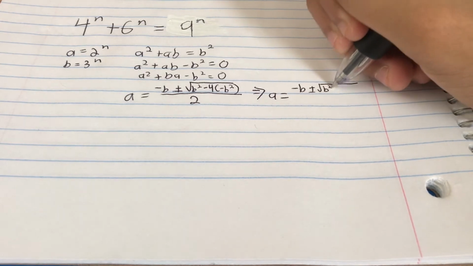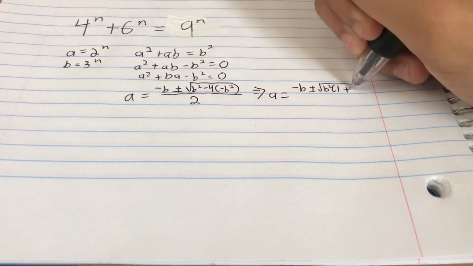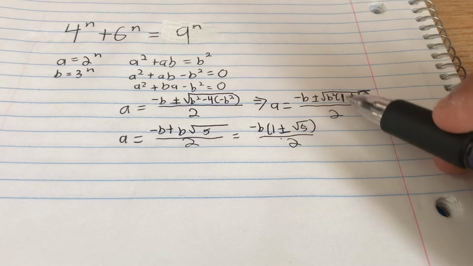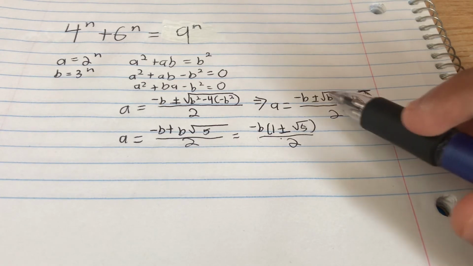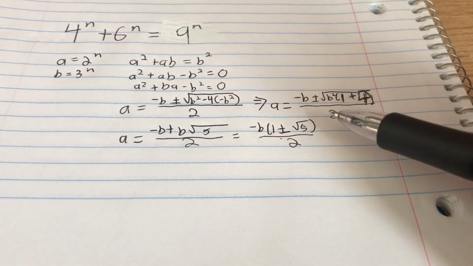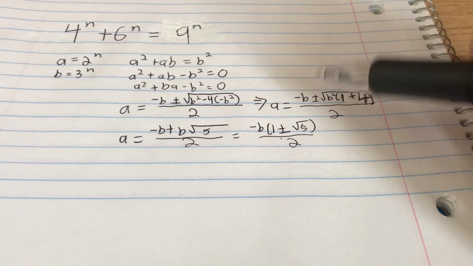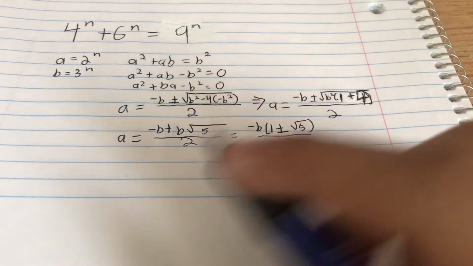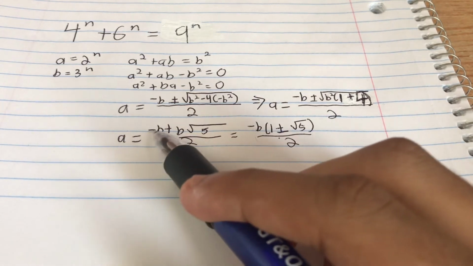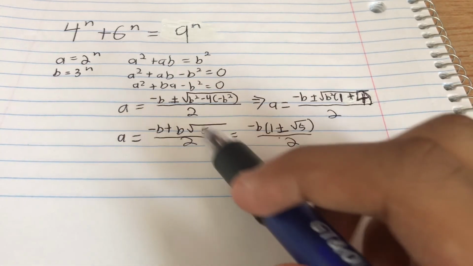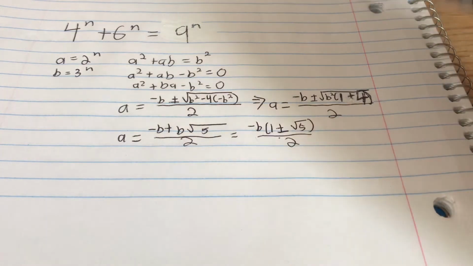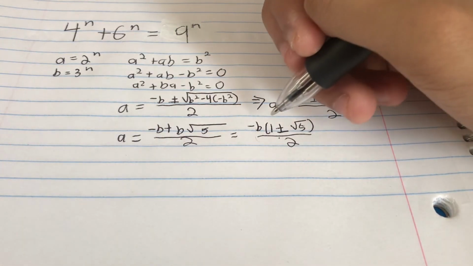So we get b squared times 1 plus 4, and that's just 5. Now we can factor the b squared out of the square root, so it becomes just b and comes outside the square root, which we did right here. So we have negative b plus b times the square root of 5.